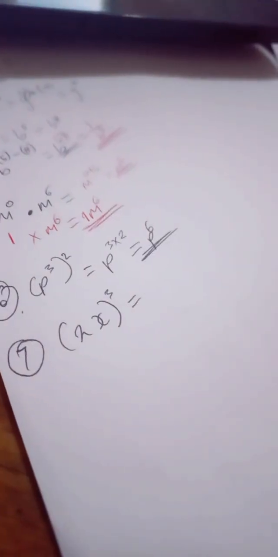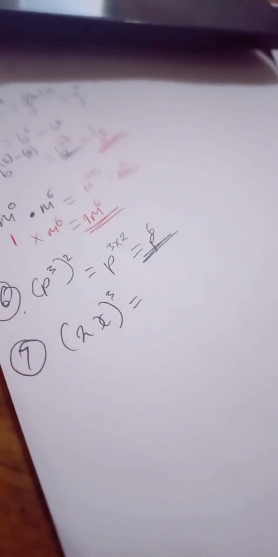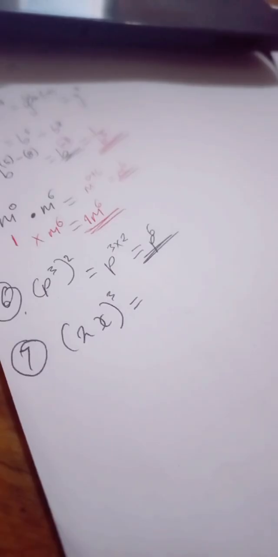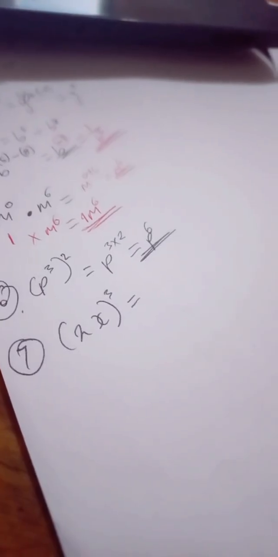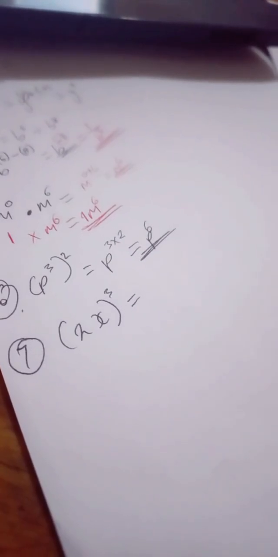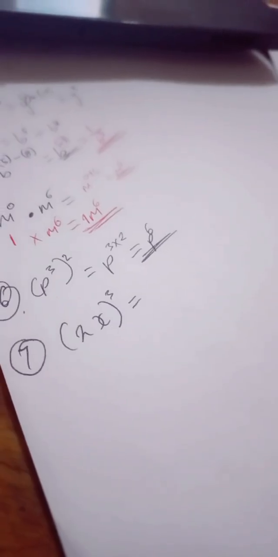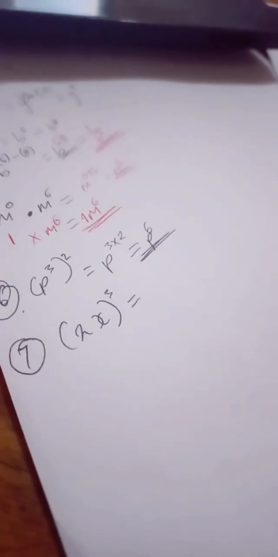So 2 to the power of 1, x to the power of 1.